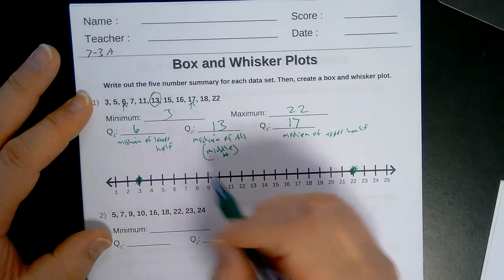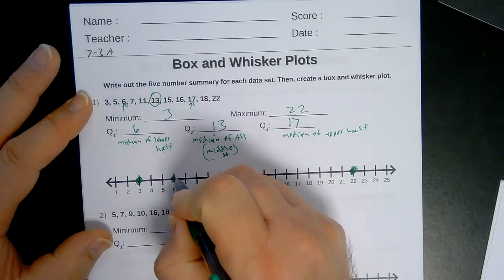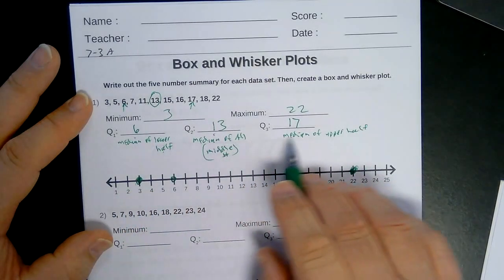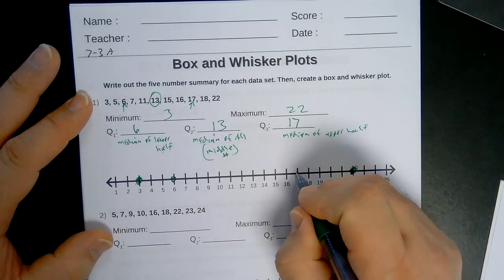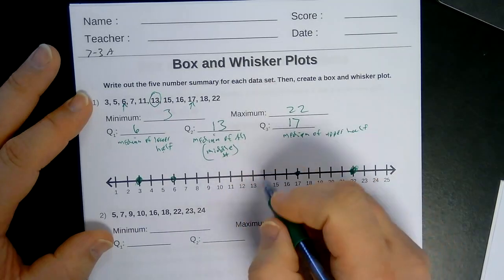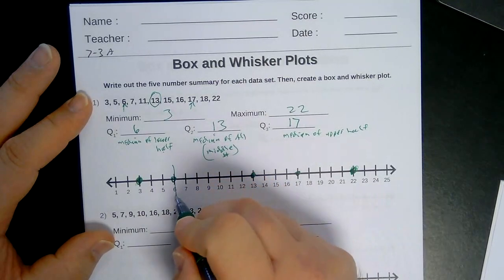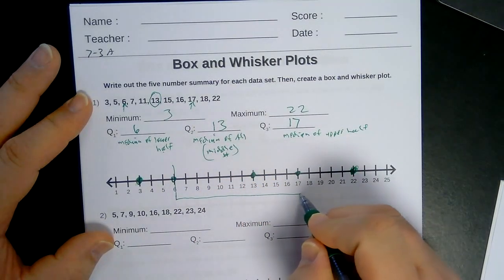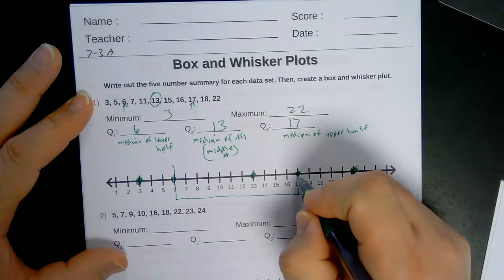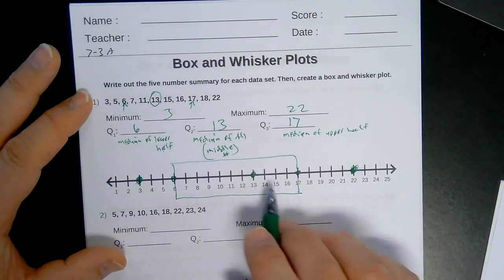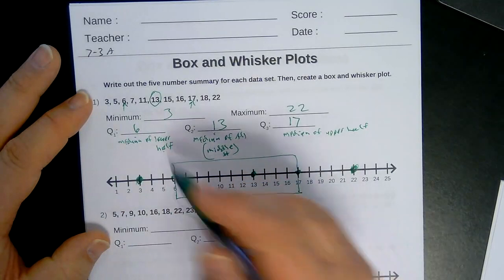So I plot quartile 1, which is 6. And it is actually one of my numbers, which is nice. Quartile 3, which is 17. And then 13 is the median of all of them. So my box I have is from 6 up to 17. So that's the first thing you do, is get your box in there. And then you plot all the rest of your points.